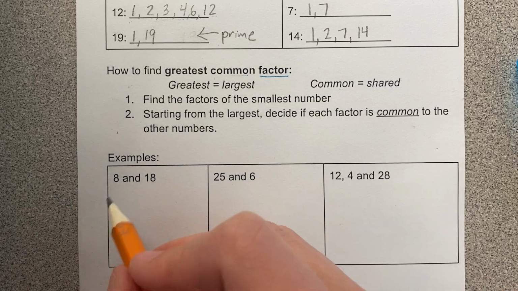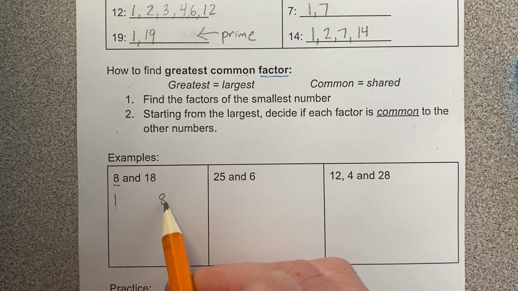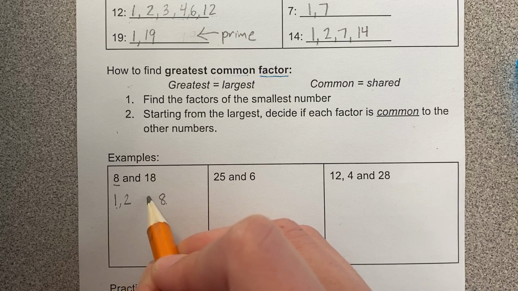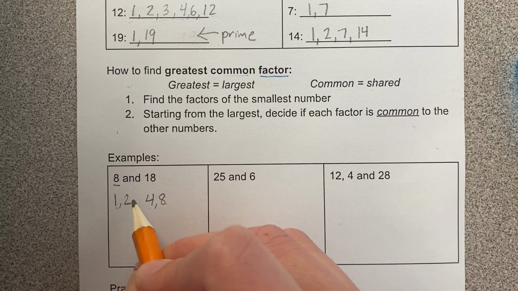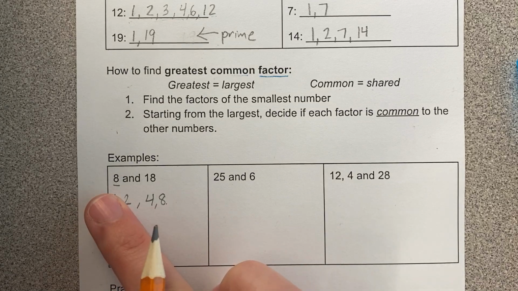So for example, in this one, the factors of 8 are 1 and 8. Look, and you notice I always start with 1 in the number, right? And then I go, okay, what about 2? Does 2 multiply to 8? Oh yeah, 2 does multiply to 8. 2 times 4 is 8. And then does 3? No. Does 4? Oh, I'm done. Okay? So these are the factors of 8.